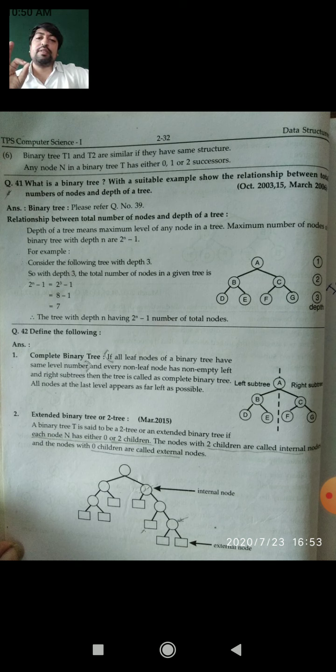Out of which, first we look at the first definition: complete binary tree. If all the leaf nodes of a binary tree have the same level number and every non-leaf node has a non-empty left and right subtree, then the tree is called a complete binary tree. Or all the nodes at the last level appear as far left as possible. I have already underlined the important sentence in the definition. You can write at least this sentence there.